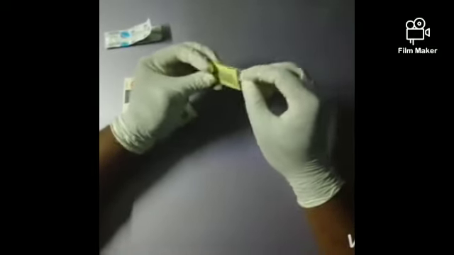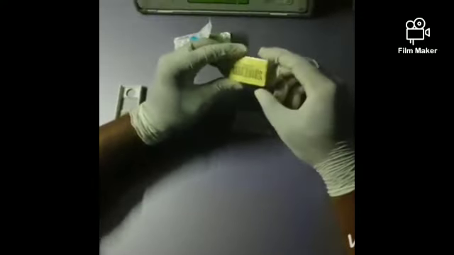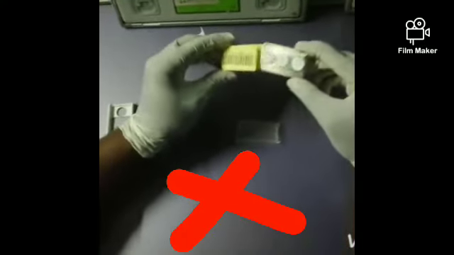So here is a small video. I'll show you what is inside the wrapper, but it's an instruction to everyone. Please don't open this thing and do experiments by yourself.